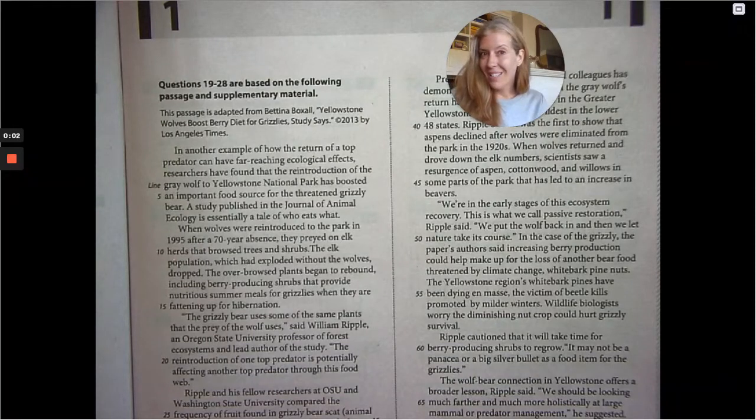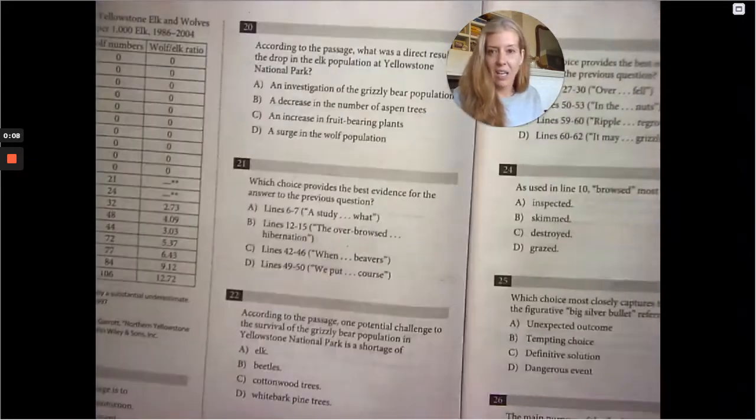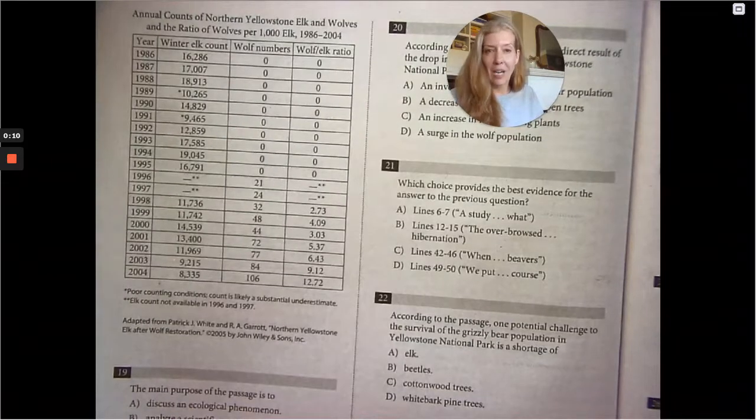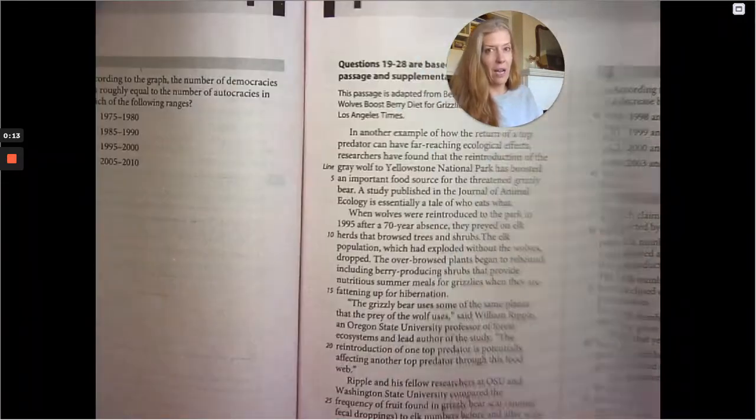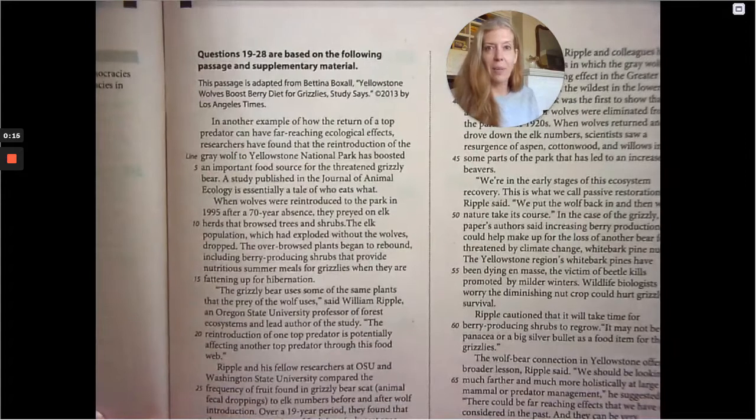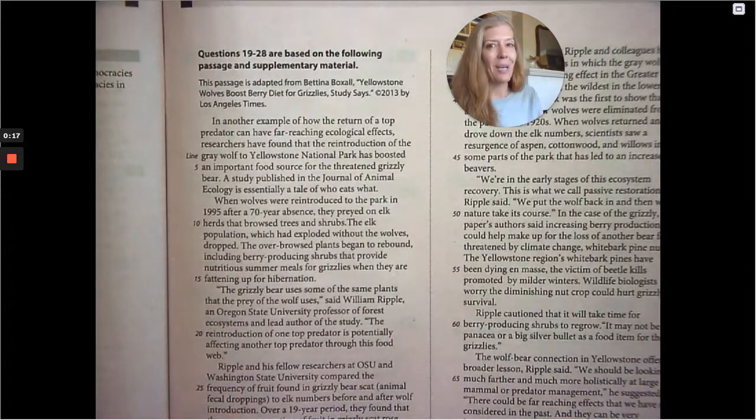We're ready for the next section. All right, and we're going to do science with table. Here's how I know it has a table. But we're not going to look at the table. We never, ever, ever look at the table until we know why we're looking at the table.